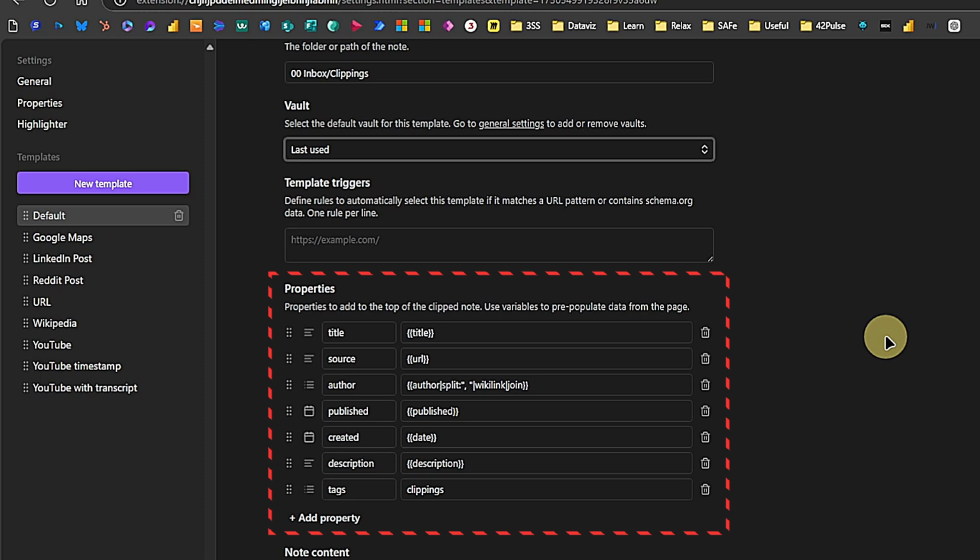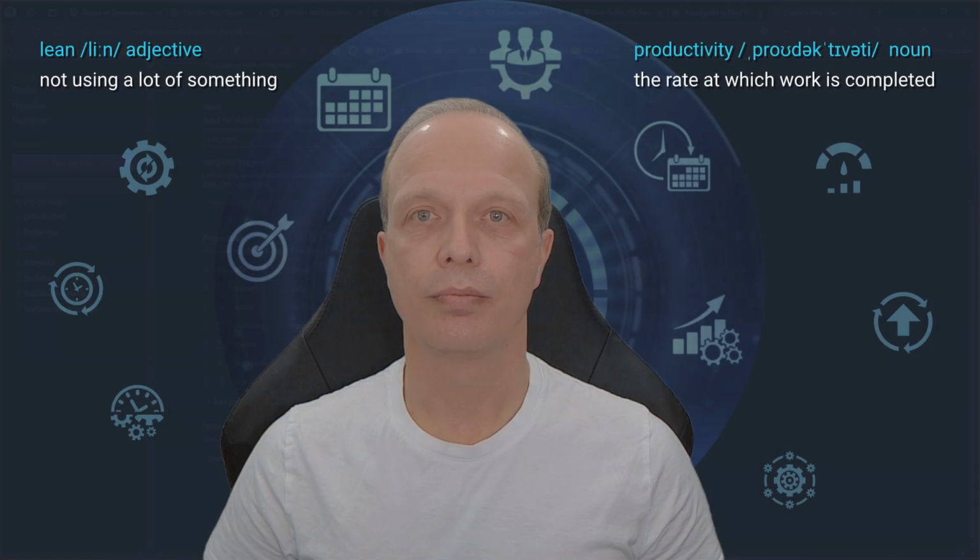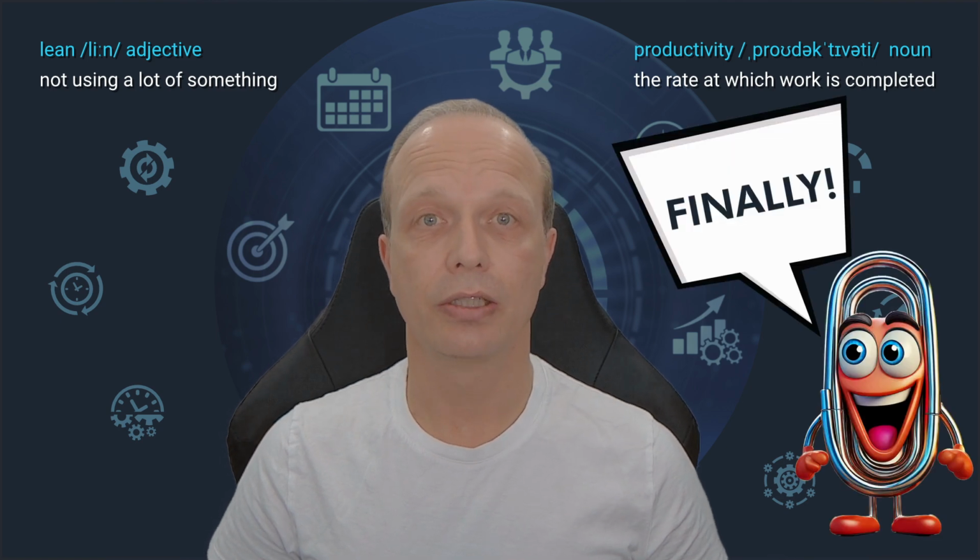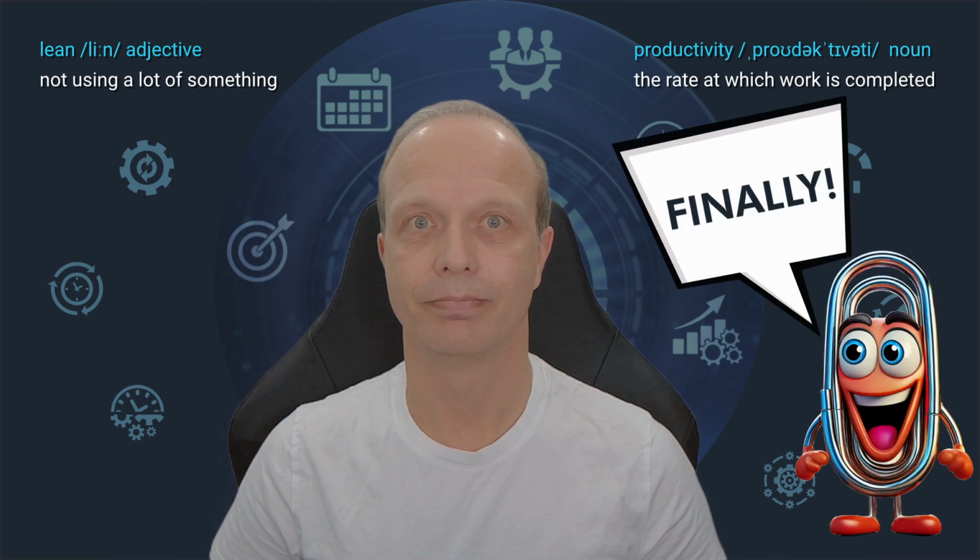In the properties section, we can define which properties should be added to our Obsidian node and what value each property should have. Once again, we can use variables here as well as static values. For the default template, only the tags value is static and set to clippings. Before delving deeper into custom templates, let's see how to actually clip something, at last.